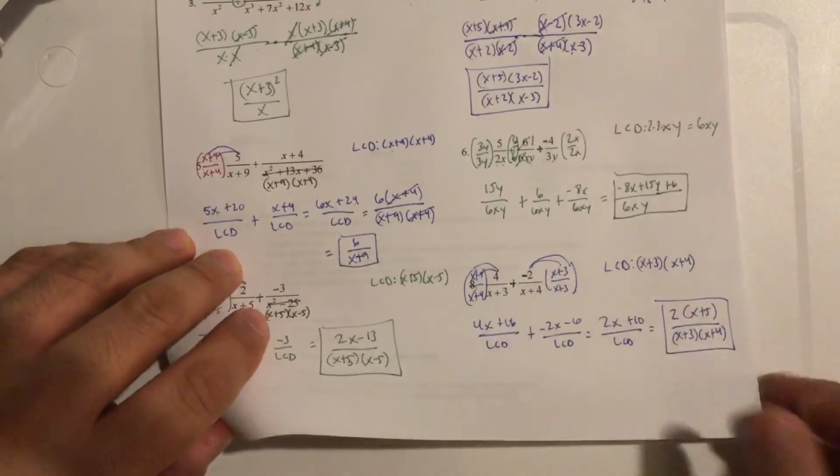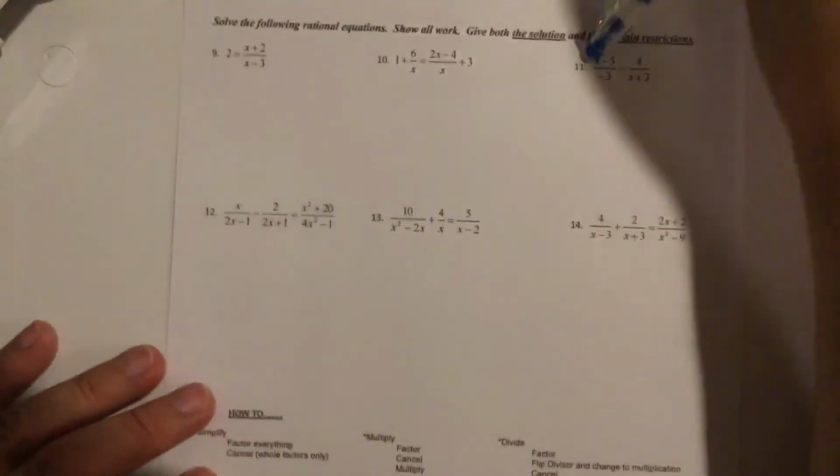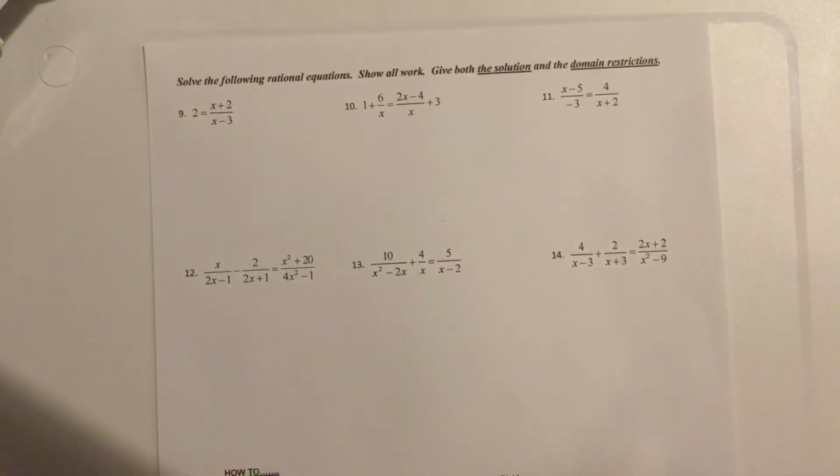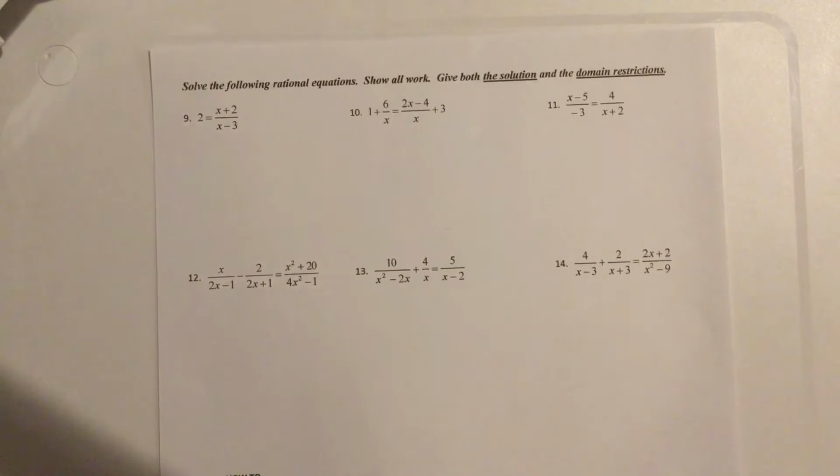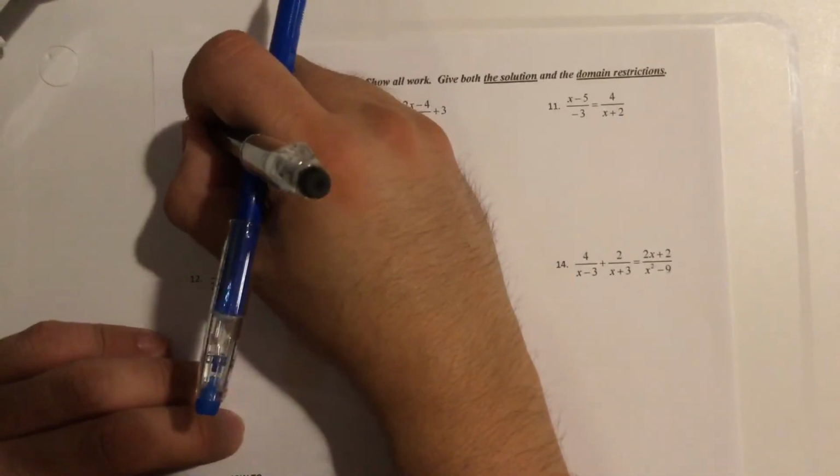All right, let's go ahead and move to the back. So for here, it says solve the following irrational equations. Show all your work. Give both the solution and the domain restrictions. Okay. So for the first one, to make it a fraction, I'm going to simply just put it over 1.